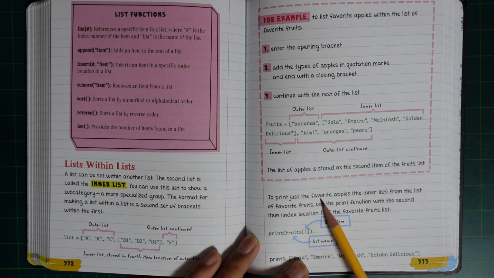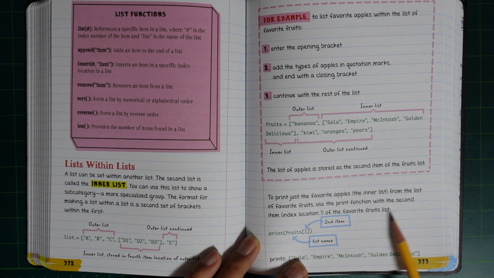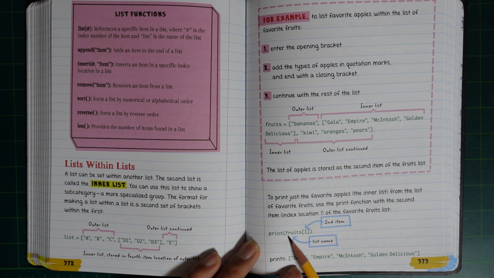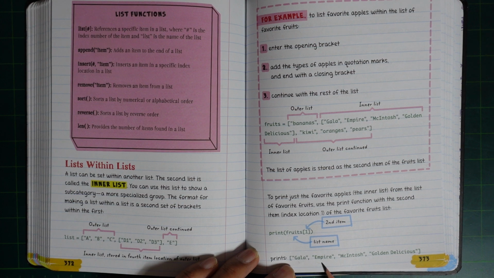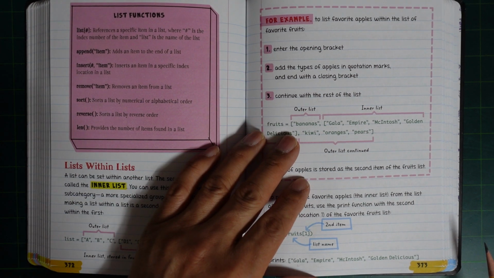To print just the favorite apples, the inner list from the list of favorite fruit, use the print function with the second item, index location 1, of the favorite fruit list. Print fruits, second item, list name. This prints Gala, Empire, Macintosh, Golden Delicious.